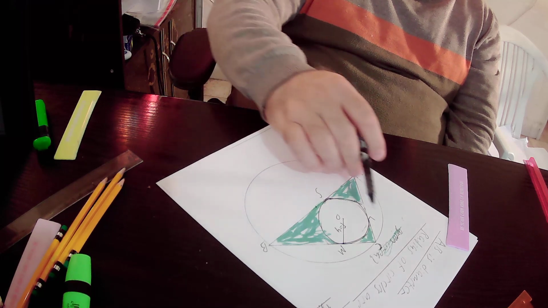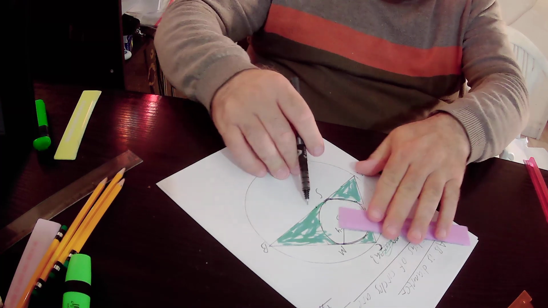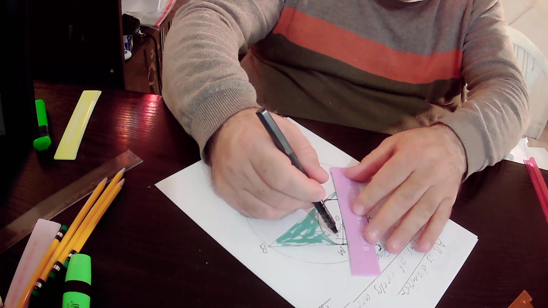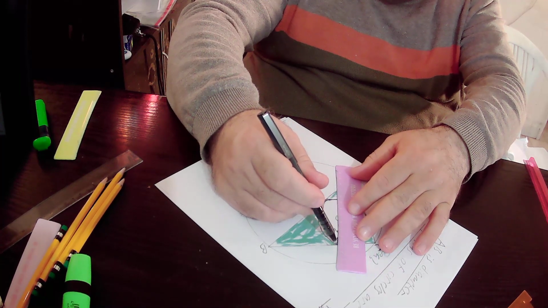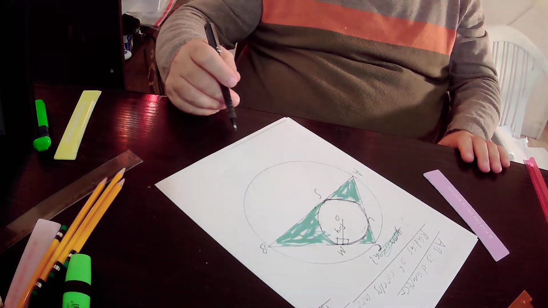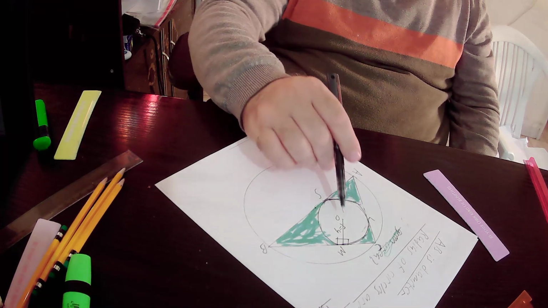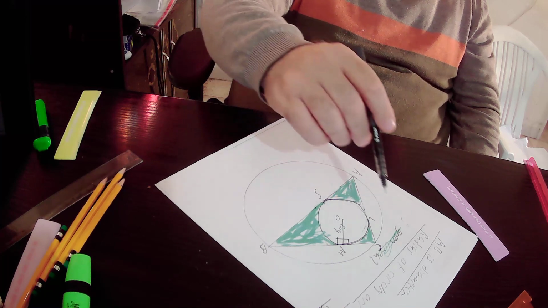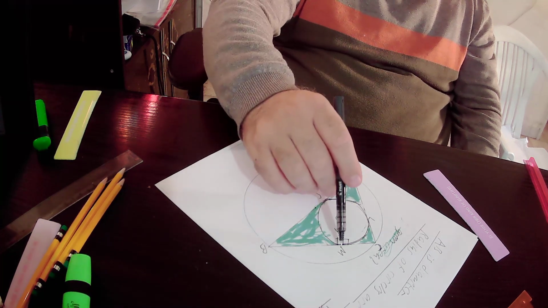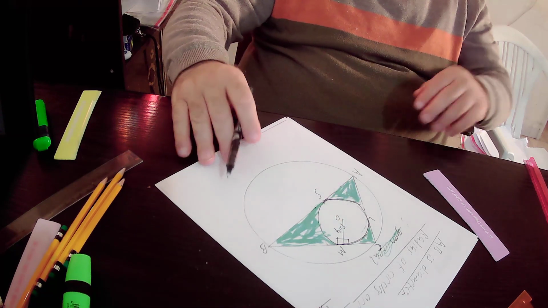So here, CB is perpendicular to MO, that is to say, this angle equals 90 degrees, and this angle will also equal 90 degrees according to rule number 1, that the tangent to a circle is perpendicular to the radius drawn to its point of tangency.